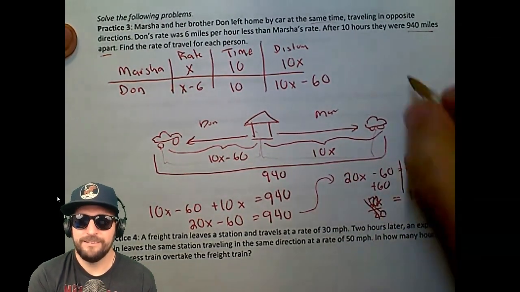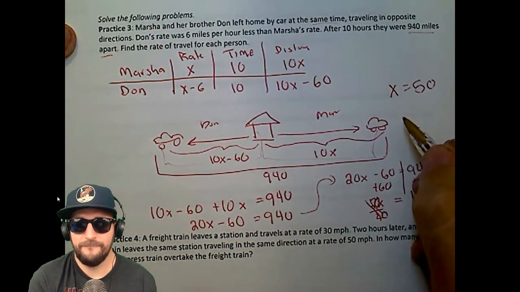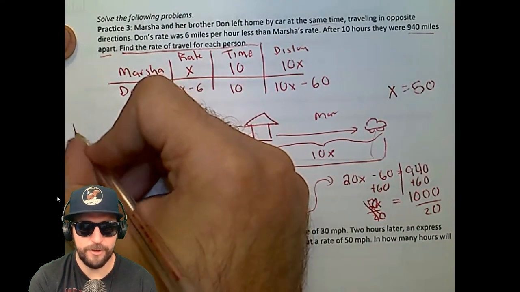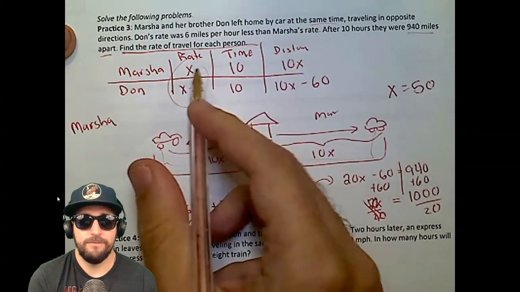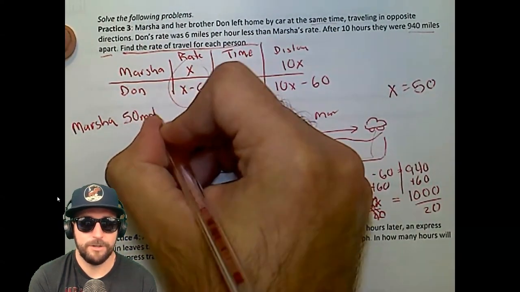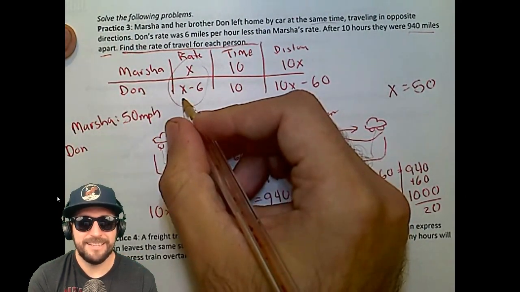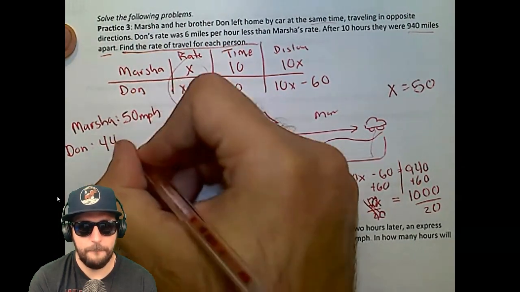1,000 divided by 20 is 50. 50 miles an hour sounds better. So x is 50. Then we got to read the problem. It says find the rate of travel for each person. So Marcia was going 50 miles an hour because she is equal to x miles per hour. Don was going 50 minus 6 miles per hour, so he was only going 44 miles per hour.